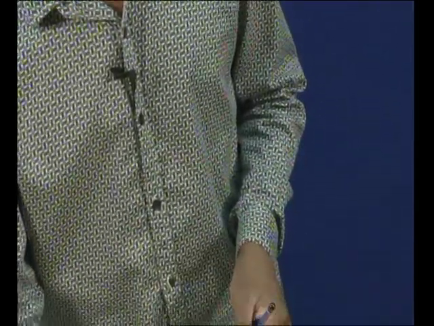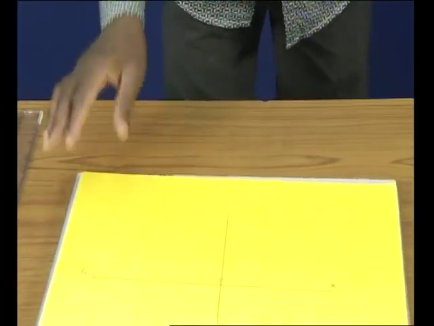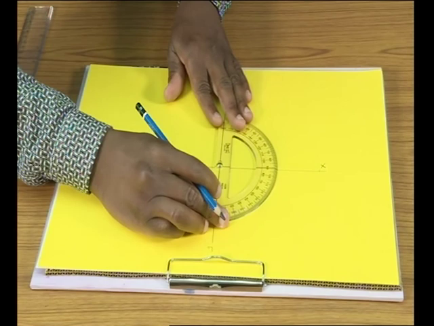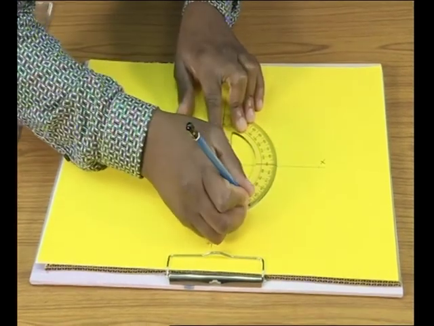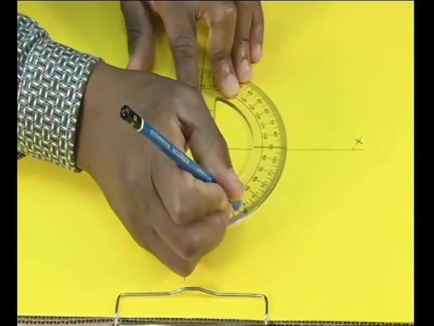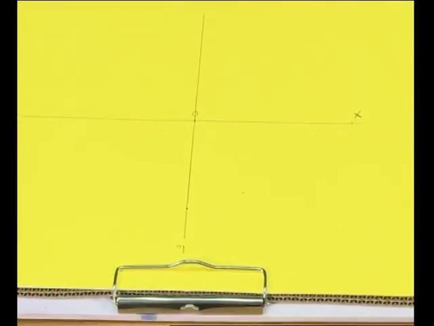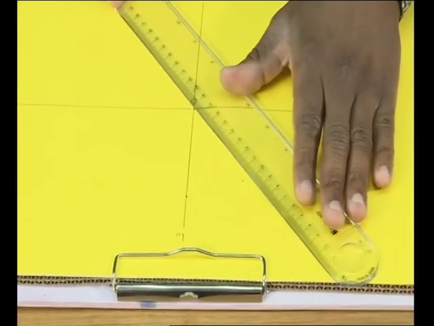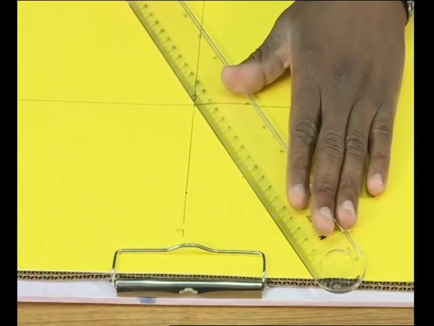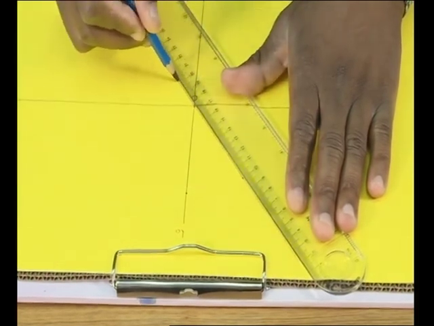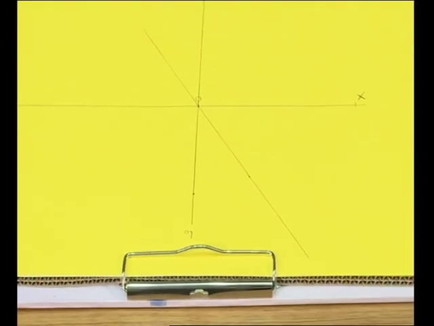So using my protractor, I am going to measure an angle of 35 degrees, which, you have to be very sure, is somewhere there, and then I will draw my line passing through O, like that.